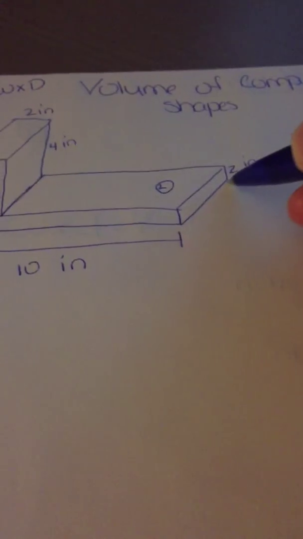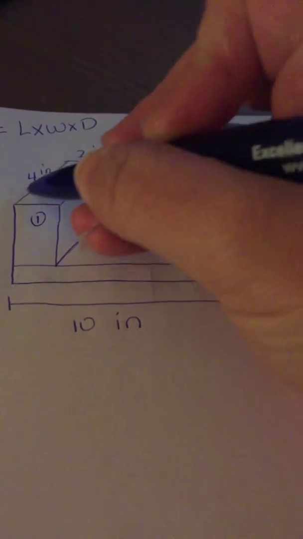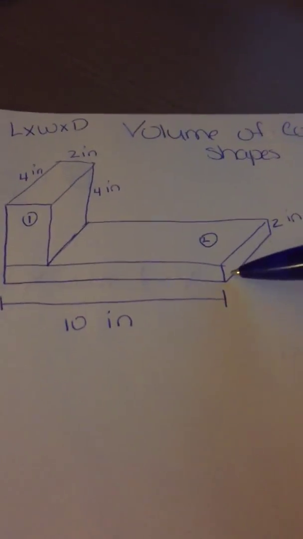So I don't know what the depth is here, but I did see that the depth of my first shape was 4 inches. And I can see that my shape is consistent in depth. So this must also be 4 inches, which means I'm going to multiply them by 4. So 10 times 2 is 20. 20 times 4 is 80. And we're still dealing with cubic inches.